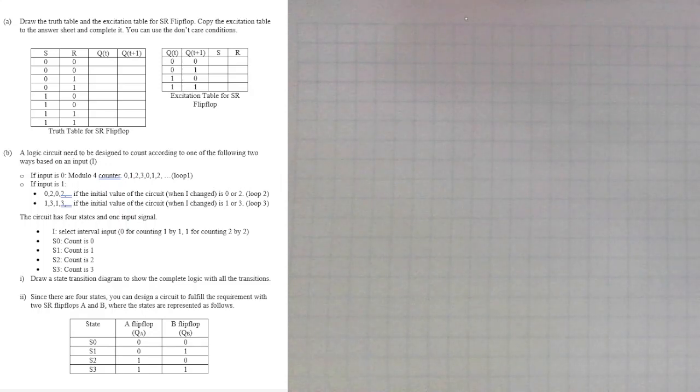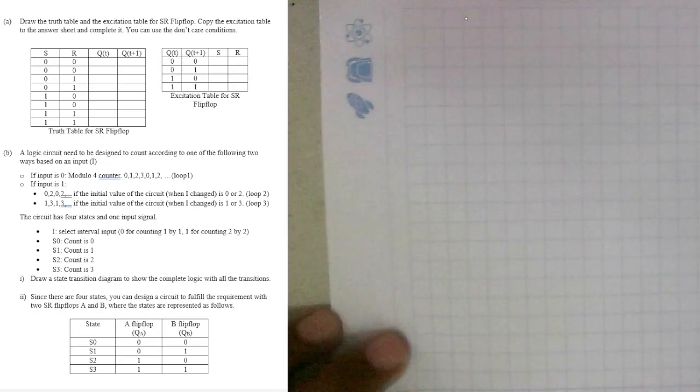So we are doing a sequential logic circuit design exercise. It could be a tutorial or even an exam question. So let's see what is given here. Draw the truth table and the excitation table for SR flip-flop. Copy the excitation table and answer the subsequent questions. So let's start with completing our SR flip-flop's truth table.